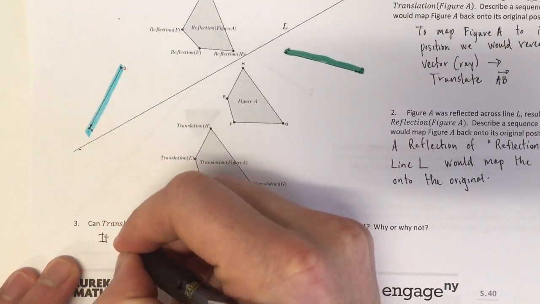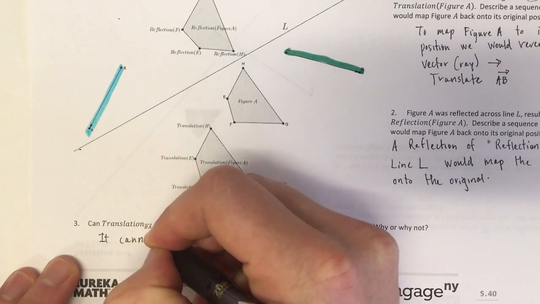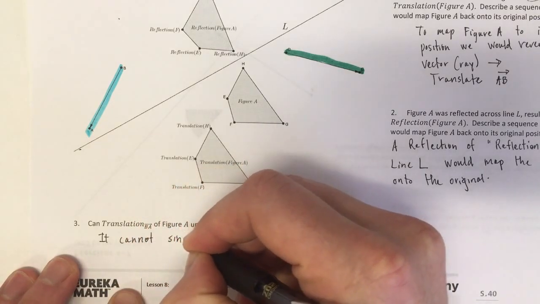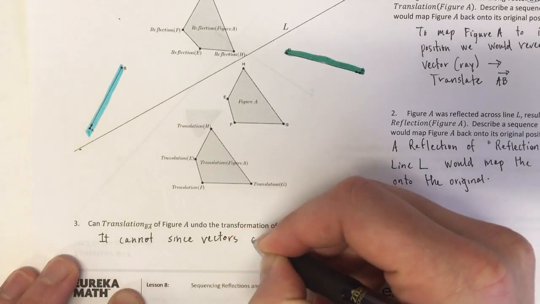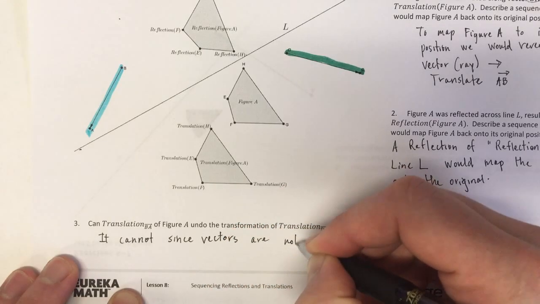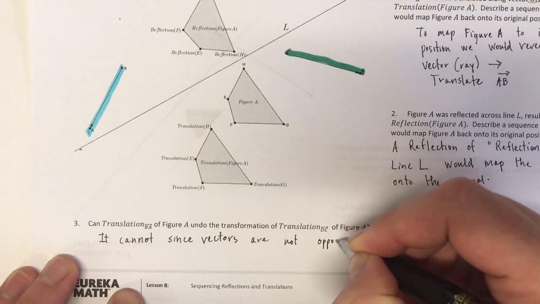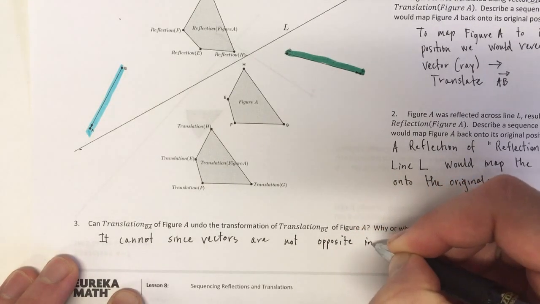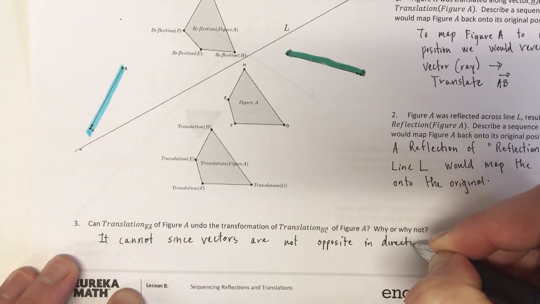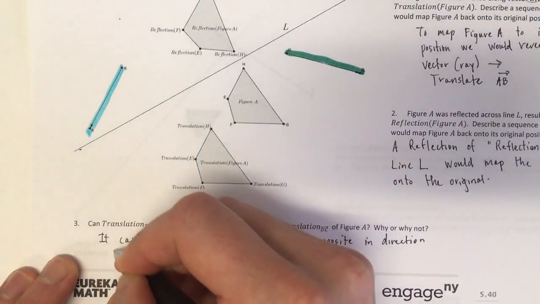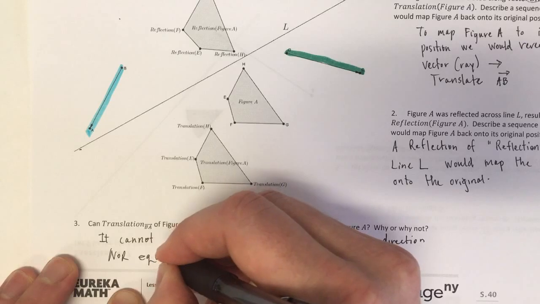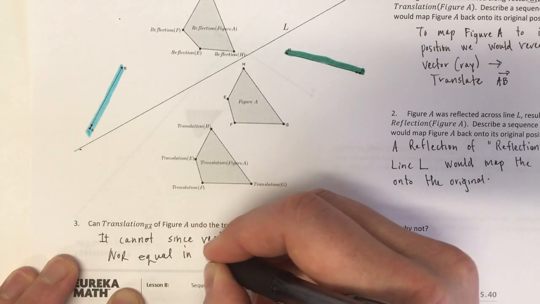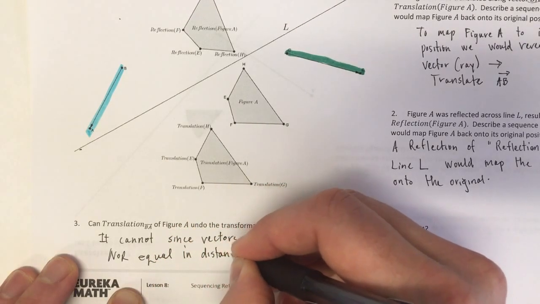It cannot, since vectors are not opposite in direction nor equal in distance.